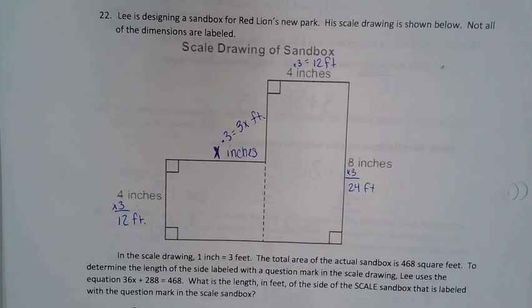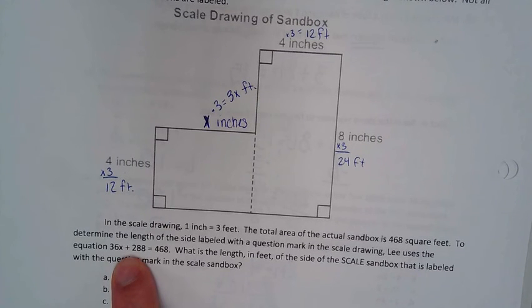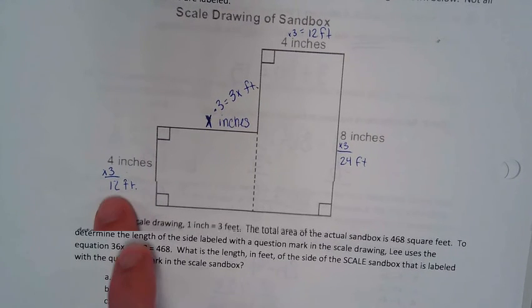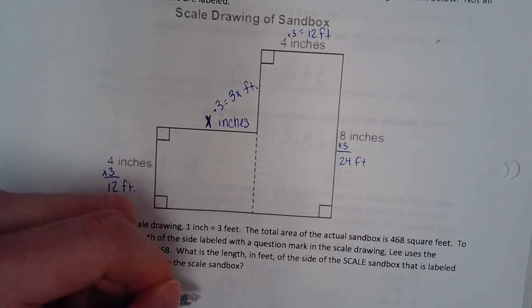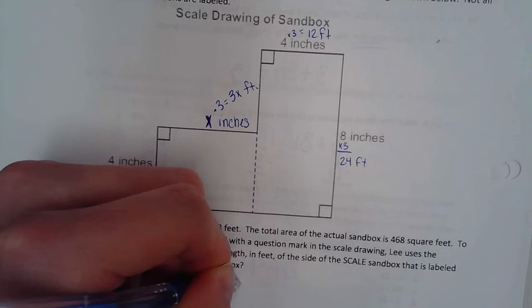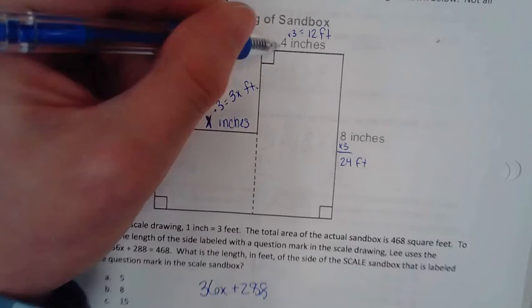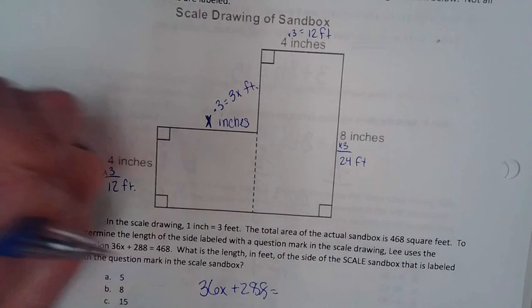Now, it gives us an equation here, and the way they got it is they multiplied the 12 times the 3x to get 36x, and the 288 is over here. They did 12 times 24. That's not really important. They give us the equation.